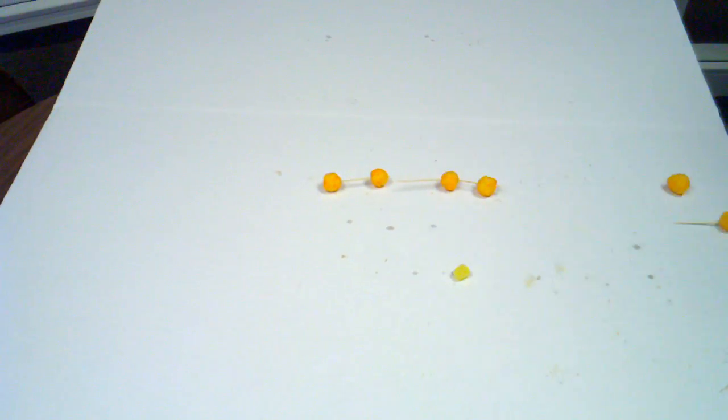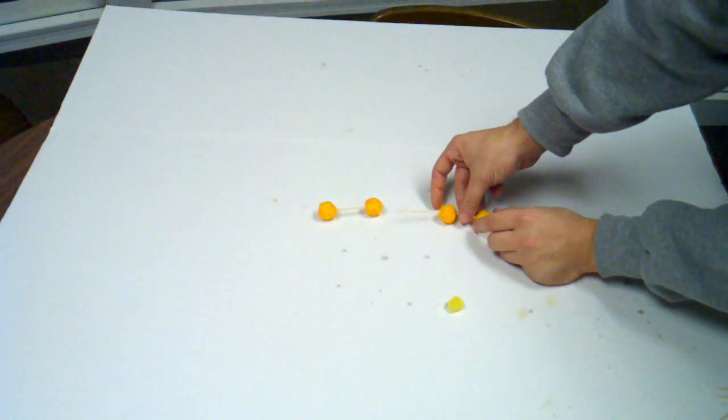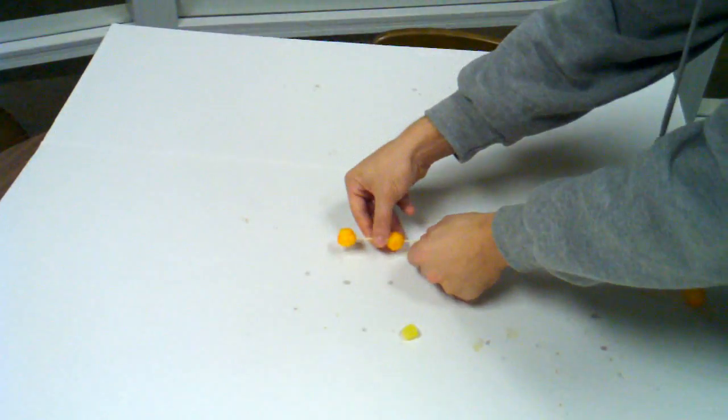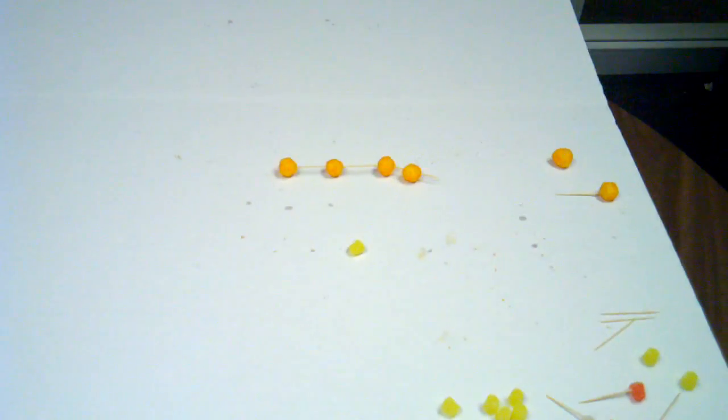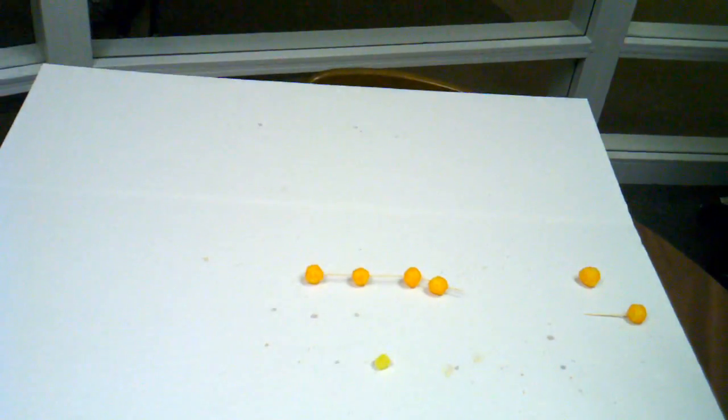Making another ATP. Now, you keep doing this until you're at the very end. In the very end, they only have 4 left. You should only have 4 carbons left. So, by the end, you should have 2 ATP, 6 NADH, and 2 FADH.